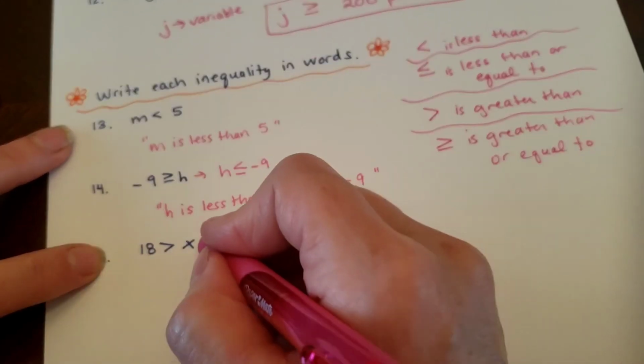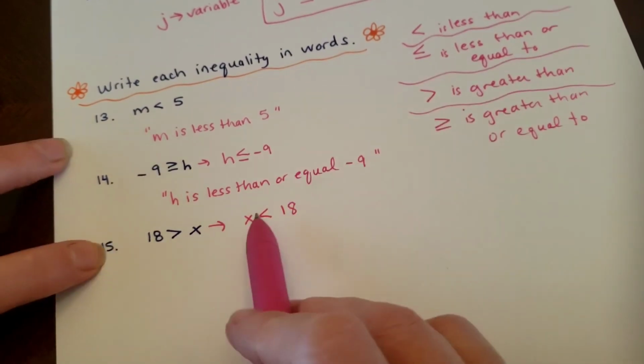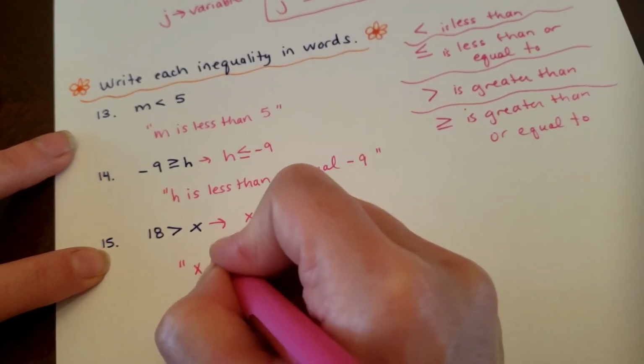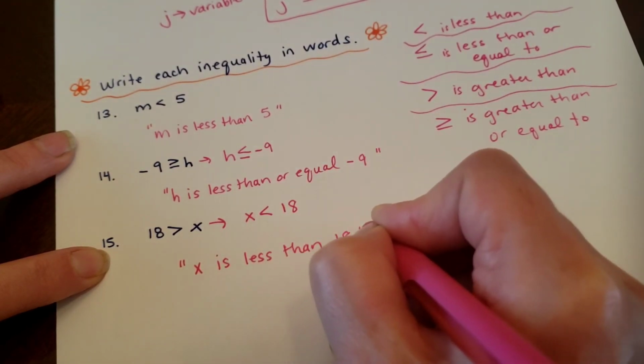And then again, rewrite this one. So x, it's pointing towards the x. So less than is this top one again. So we're going to say x is less than 18.